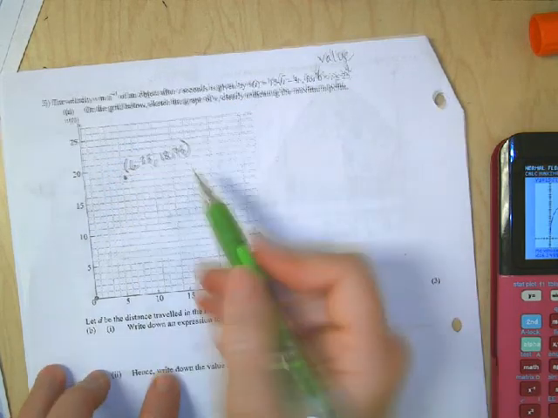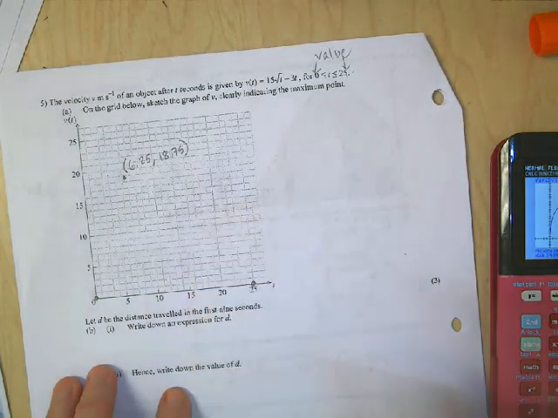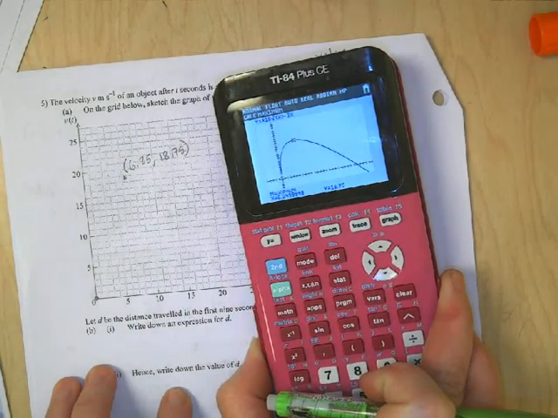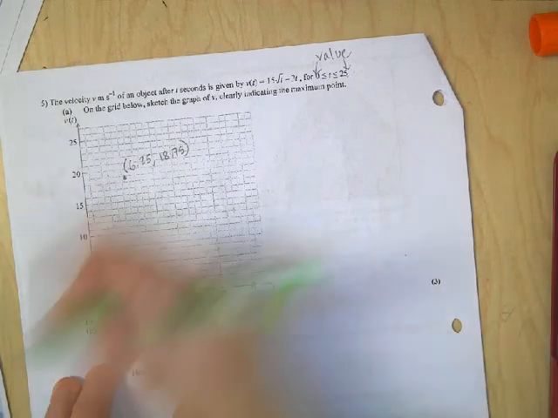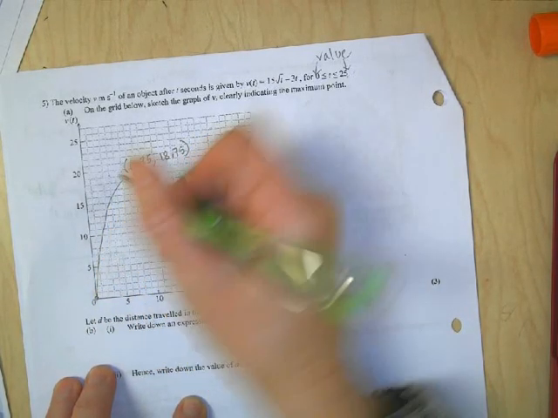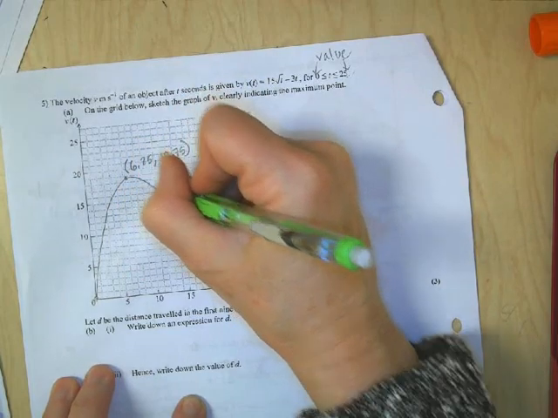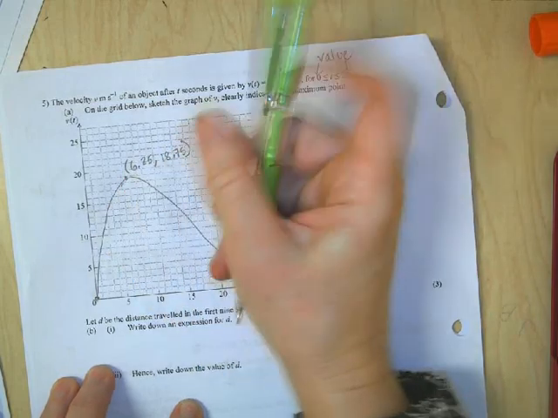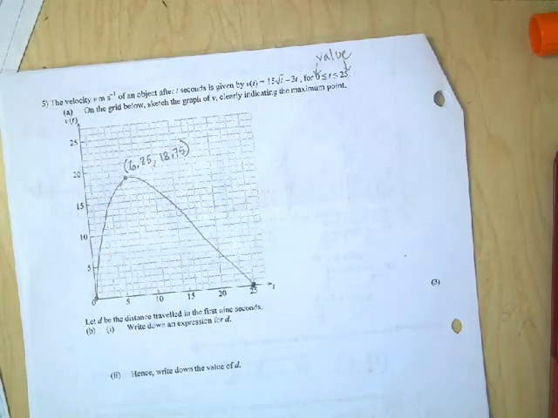Notice I put all the digits in for that one because I think that was an exact answer. 18.75 looks like an exact answer. I didn't really have to round it. All right, so I'm going to put this in. Curves. Okay, and that should be the maximum. I kind of muffed that a little bit, but you get the idea.